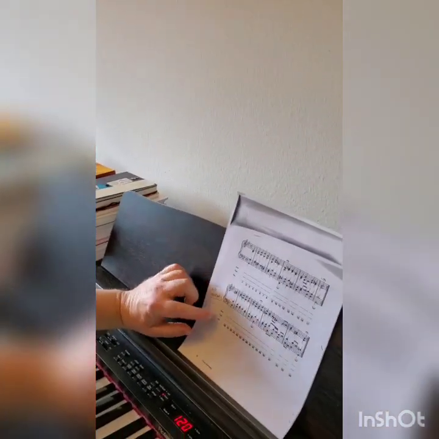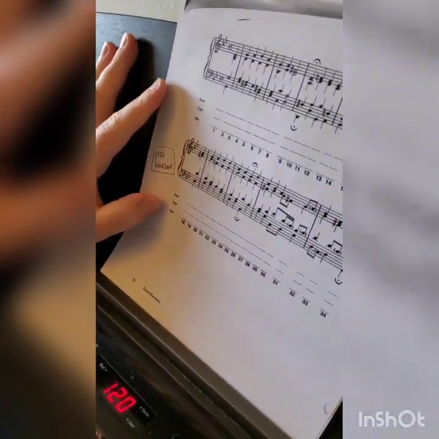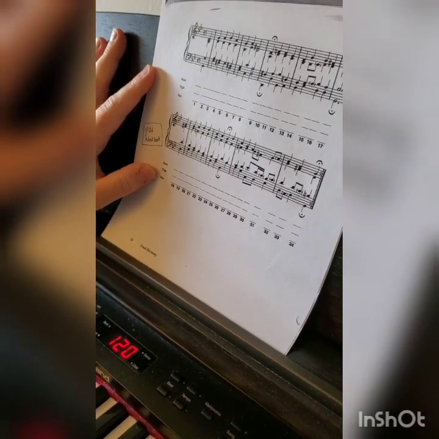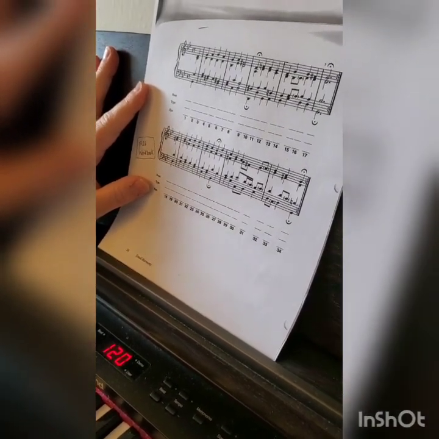Okay, and what we're going to do is we're going to do the same thing that we did with the close position triads and seventh chords from the textbook. Now in the workbook here, this is an actual piece of music, and we're going to look at the chords and do the same thing. We're going to tell what is the root of the chord, what is the type, and then what's the bass position symbol. Now remember, the bass position symbol is the same thing as the inversion symbol.